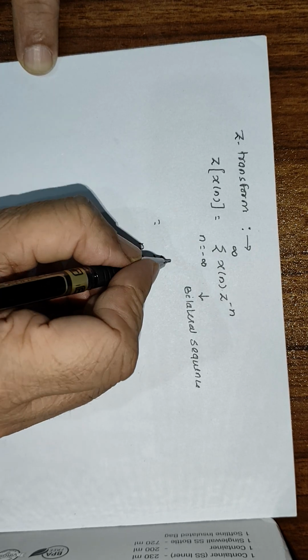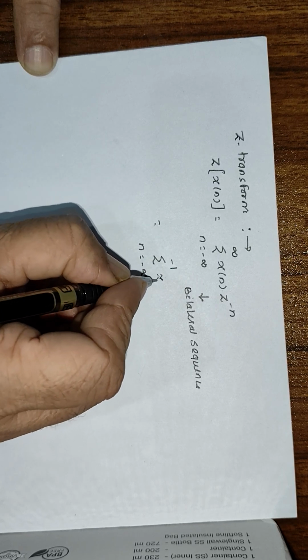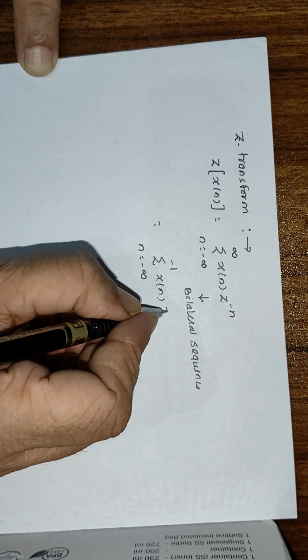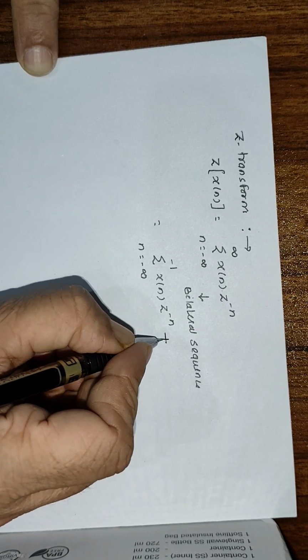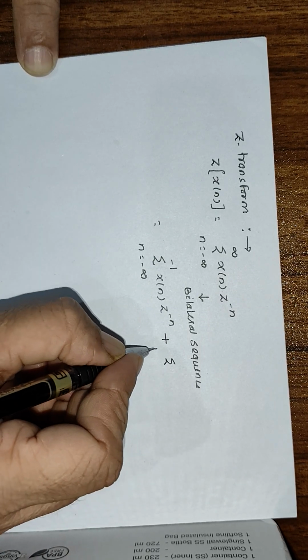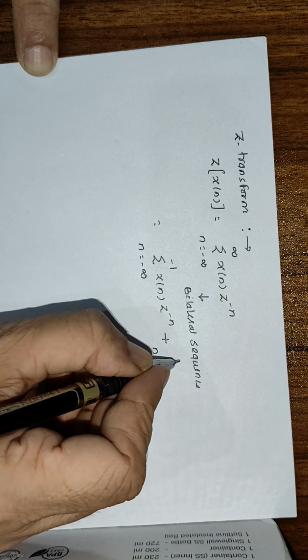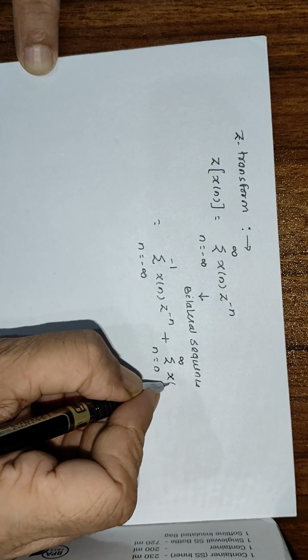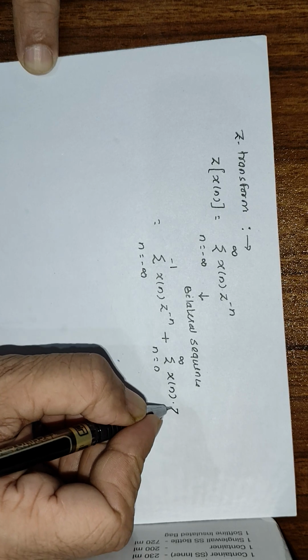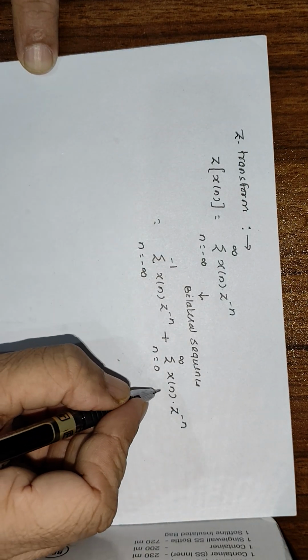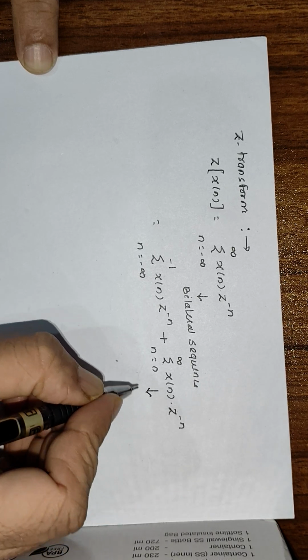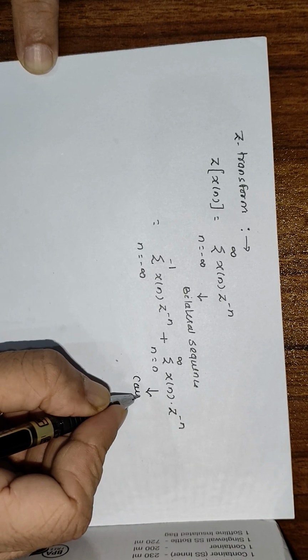n from minus infinity to minus 1 of x of n z power minus n, and plus n equal to 0 to infinity of x of n z power minus n. So this is the expression for a causal sequence.